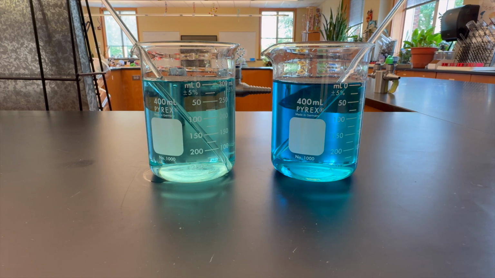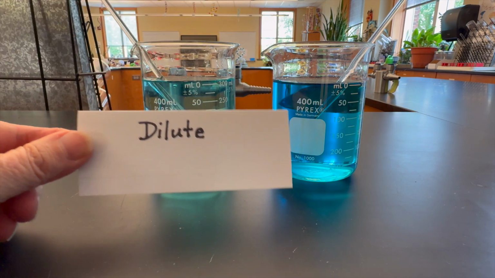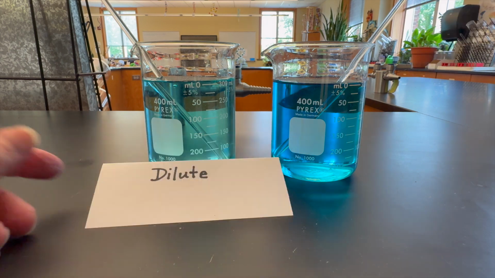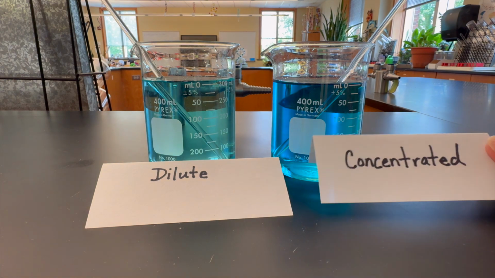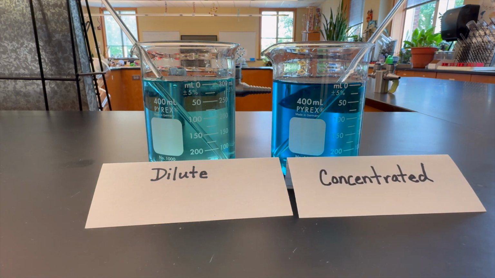So since they have the same solute and solvent in the solution, there needs to be some way to differentiate between these. And the way that we do that is by calculating their concentration. Something that's got very little solute, which is the food coloring, in the solvent, which is the water, is said to be dilute. And something that has a lot of solute compared to the amount of solvent is said to be concentrated.